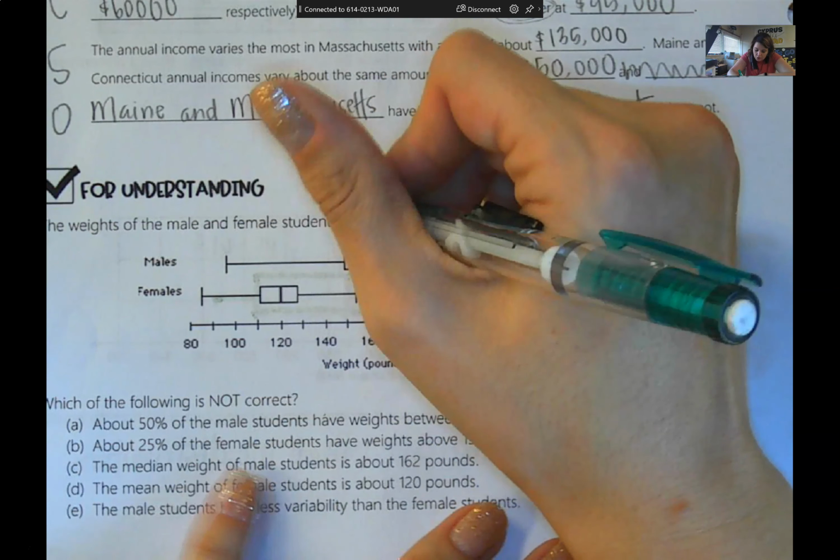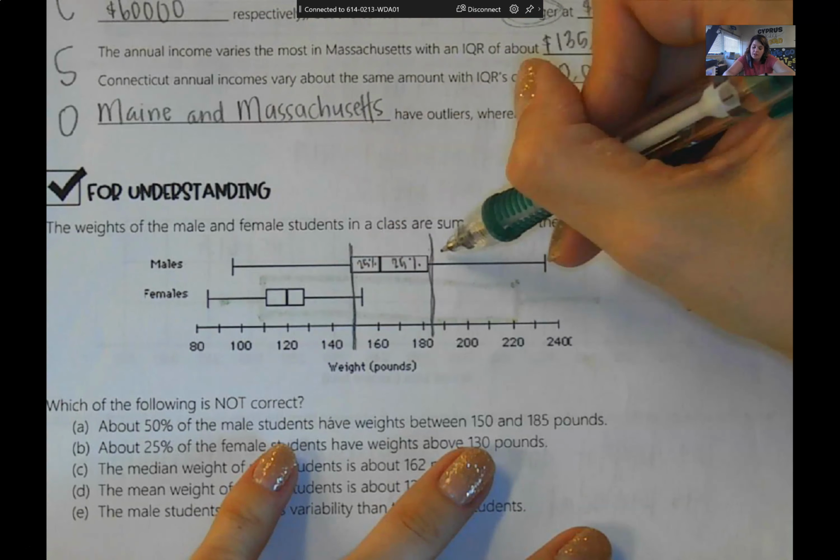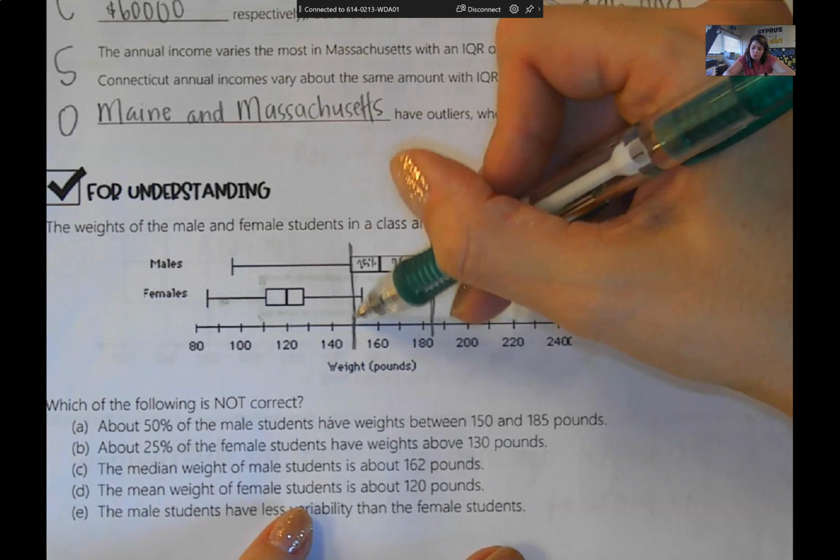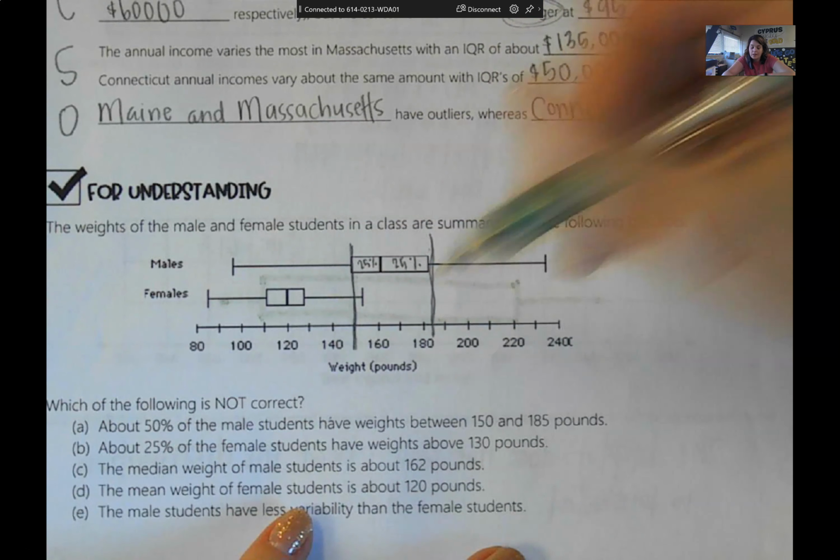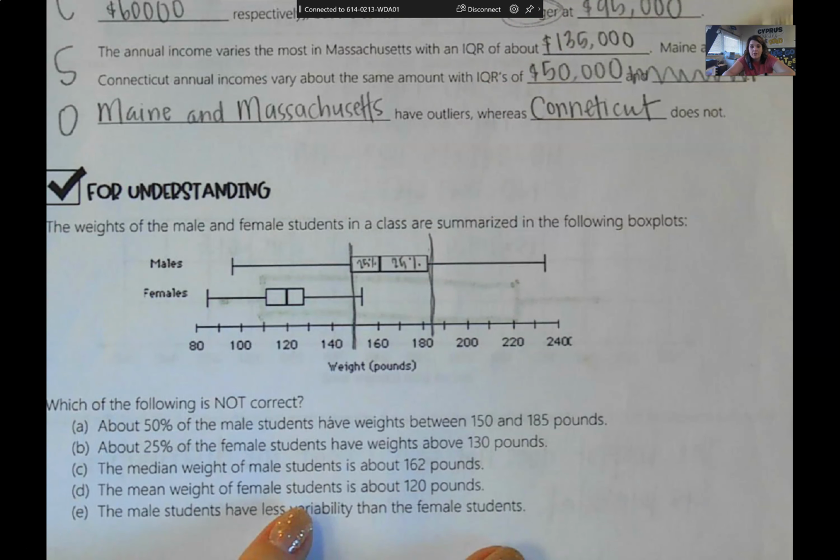170, 180, so this would be. So that is about 50%. How do I know? Because this is 25% of my data and this is 25% of my data. So the middle 50% of males have a weight between 150 and 185. So this one is true.